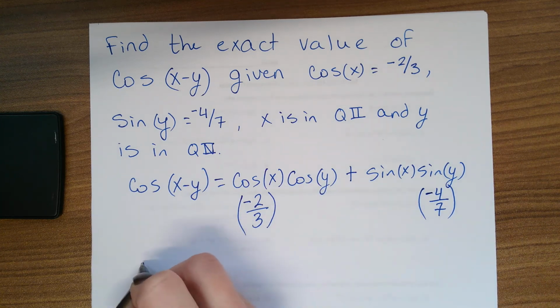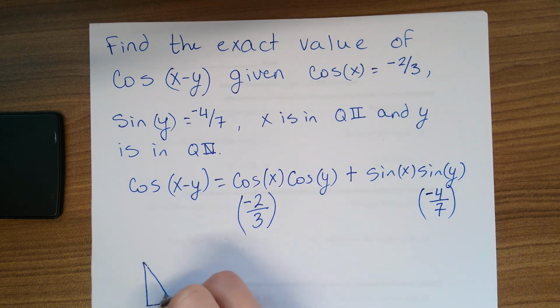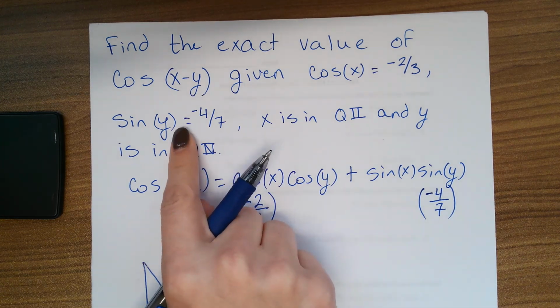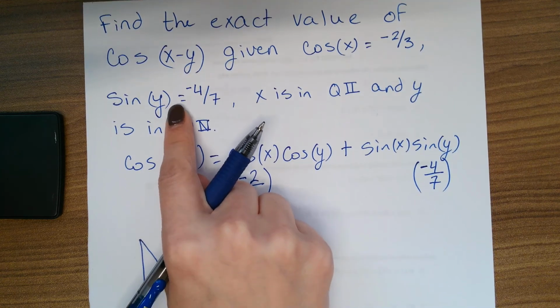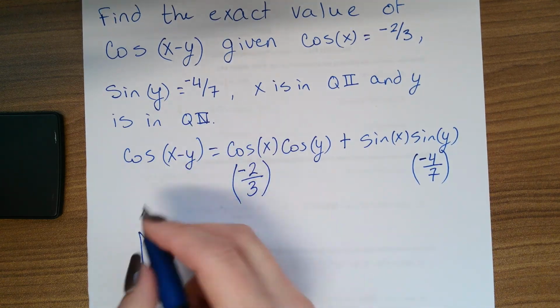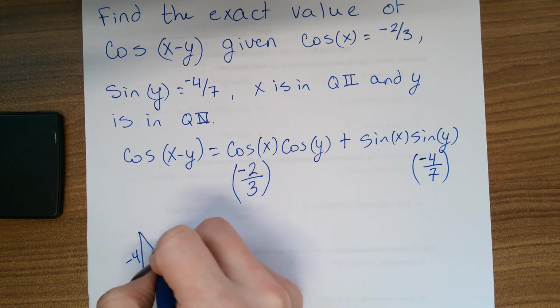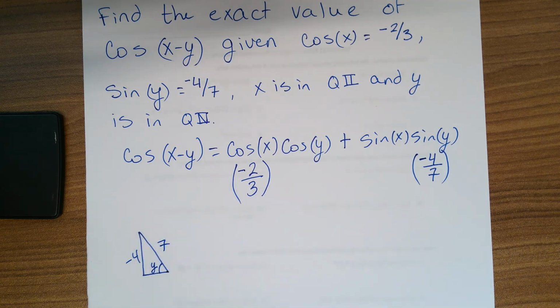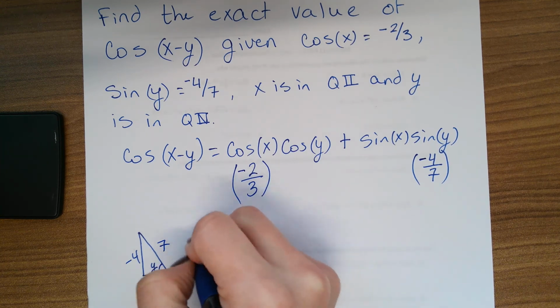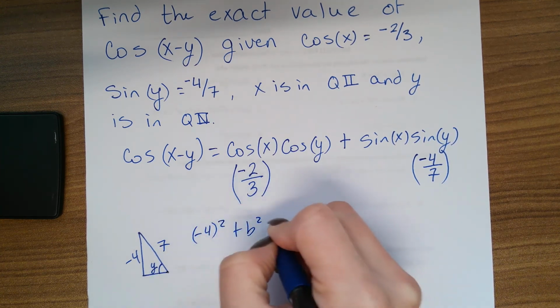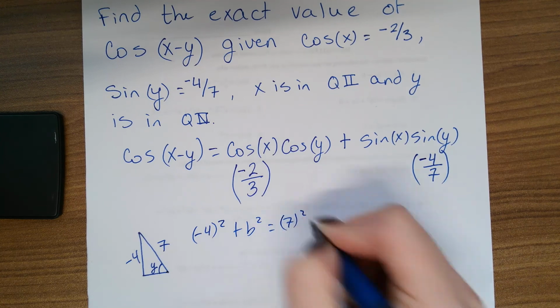So I'll draw a triangle and let this be my angle y. Now sine is opposite over hypotenuse, which means that the opposite side from angle y must be technically negative 4, and the hypotenuse is 7. So now I can just use the Pythagorean theorem to find that third side. So I have negative 4 squared plus b squared equals 7 squared.